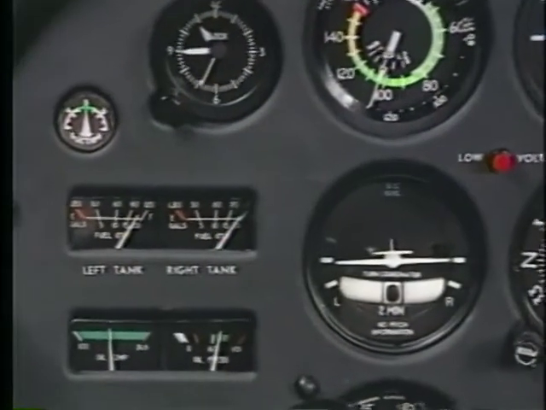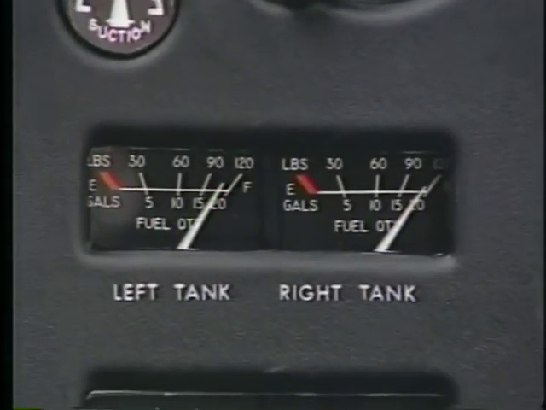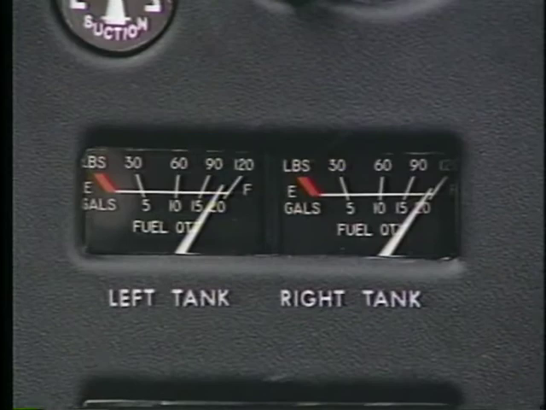Managing fuel consumption during your flight is equally as important as checking it before you take off. The fuel quantity gauges display the volume remaining in each tank. Besides showing the number of gallons, many also indicate the fuel's weight.